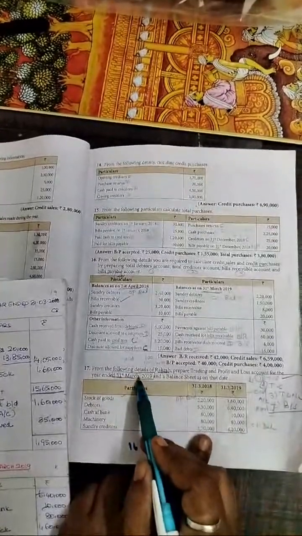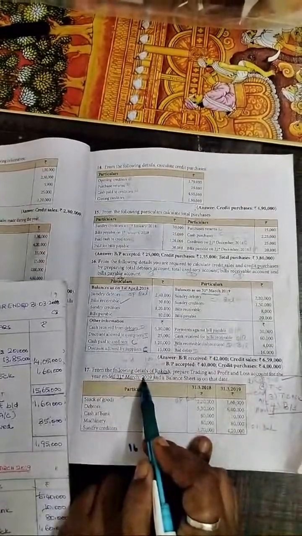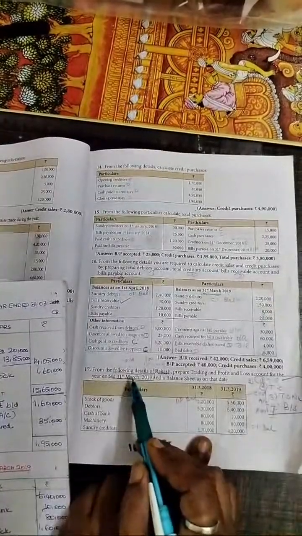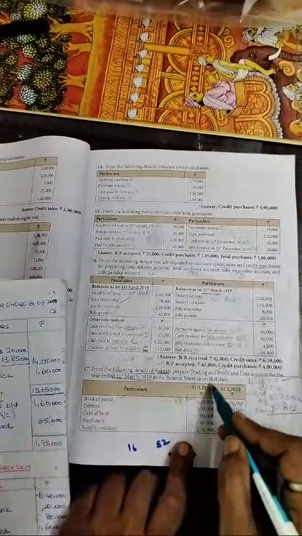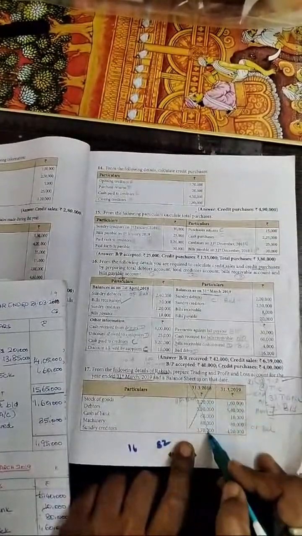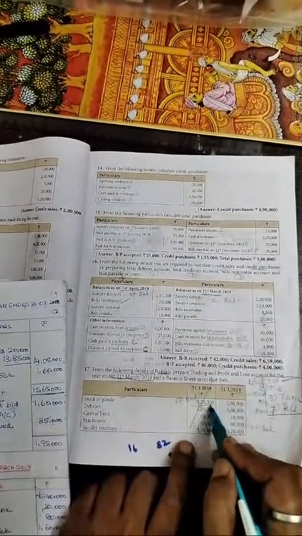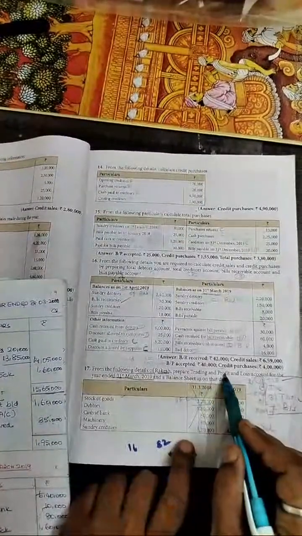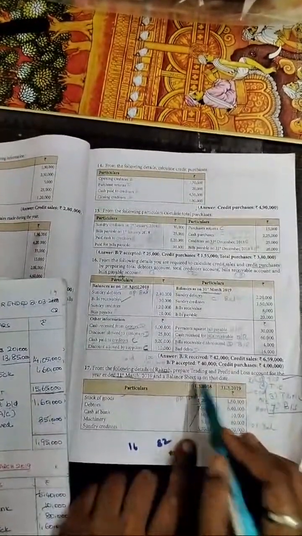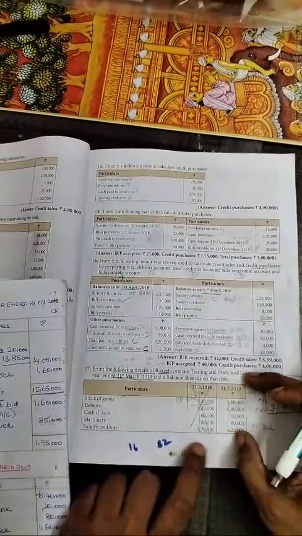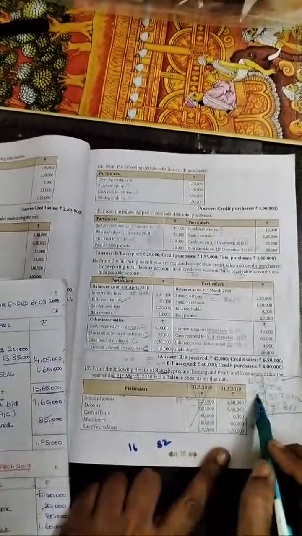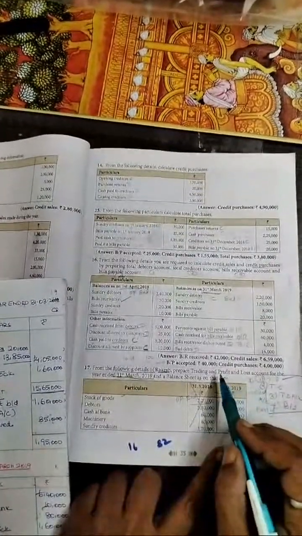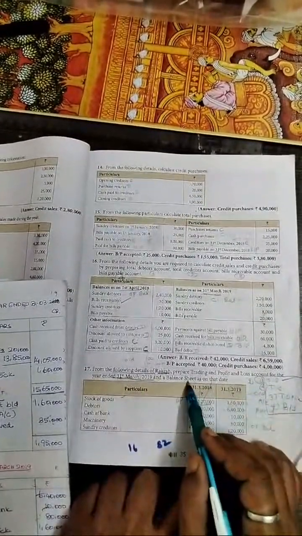From these 2 accounting periods, you don't consider the first accounting period. You should strike it out while preparing the trading profit and loss account and balance sheet. You have to take only the end of the accounting period, that means the second accounting period, to prepare the trading profit and loss account and the balance sheet.